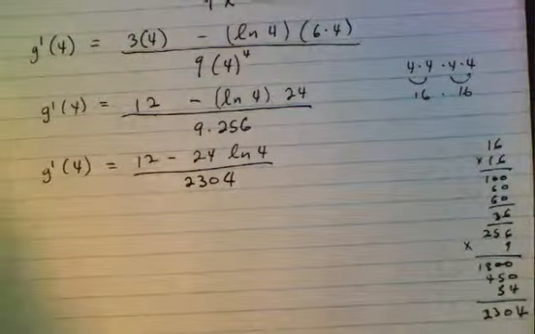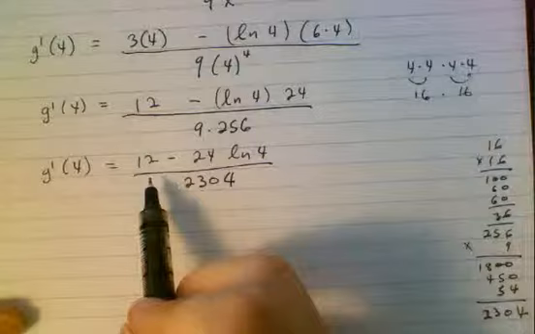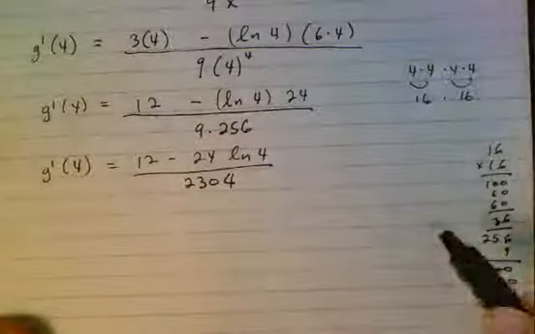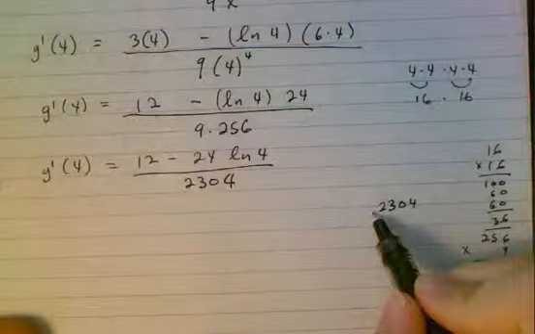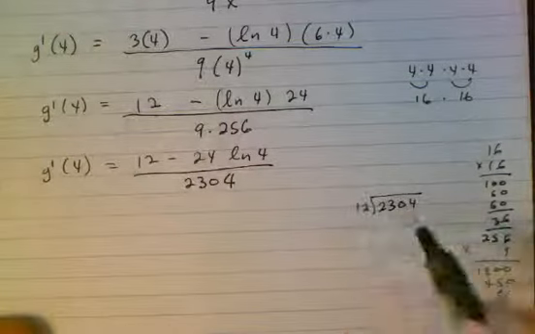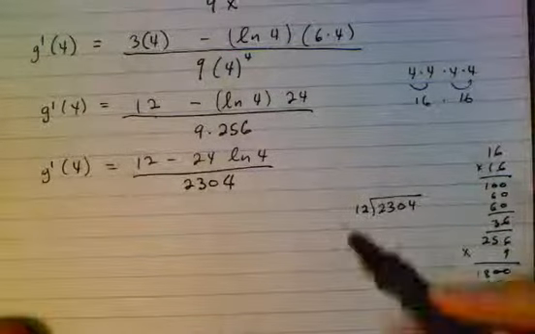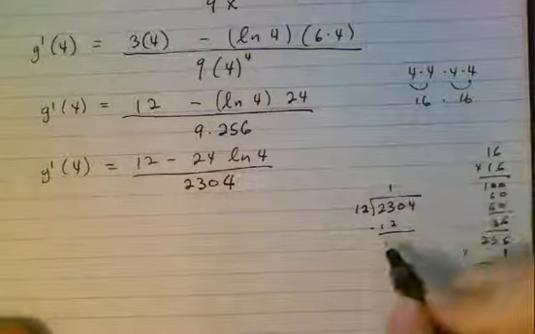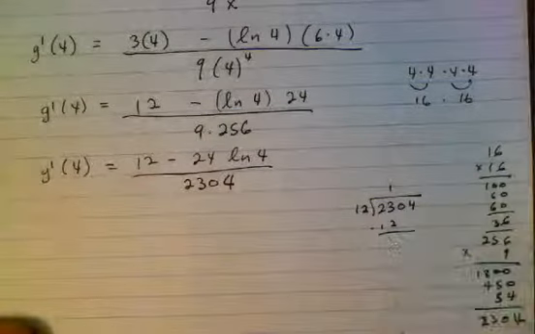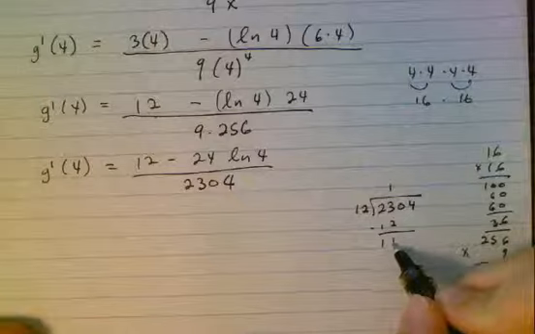2,304. I have a sneaking suspicion these may all be divisible by 12. Let's check. 2304 divided by 12. 12 goes into 23 once, minus 12 gives us 11.